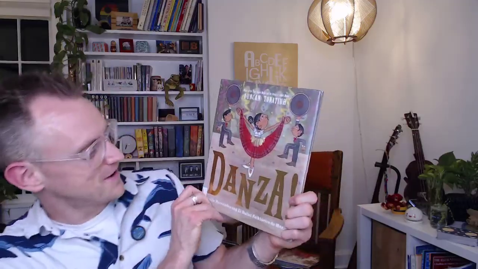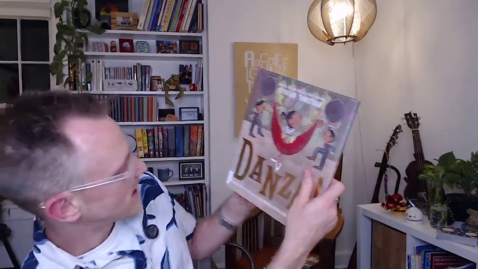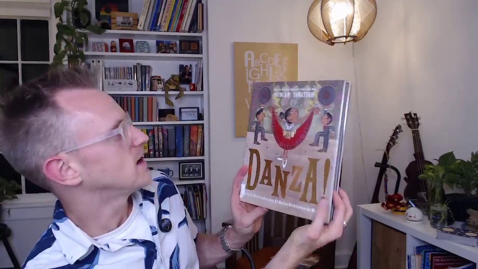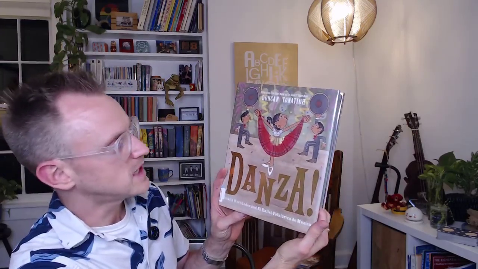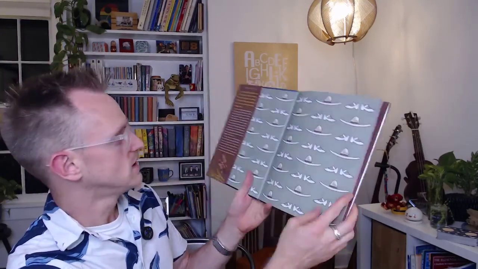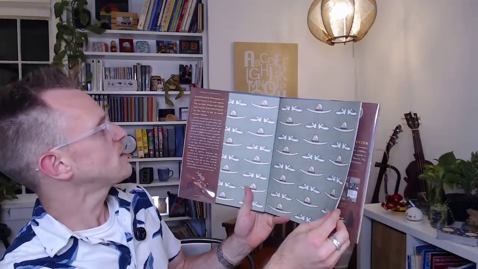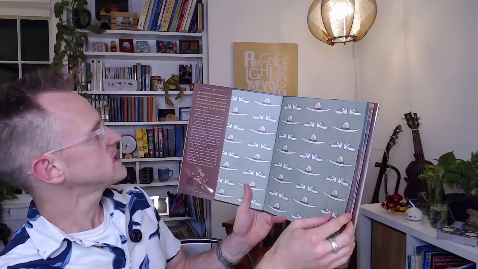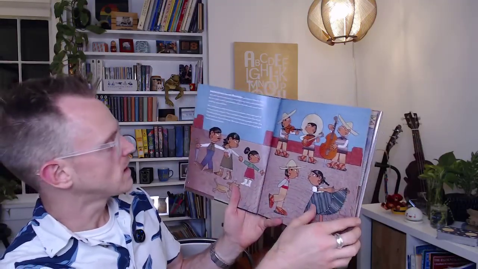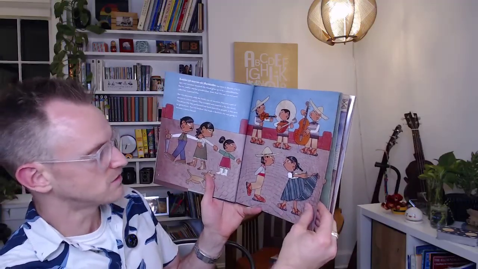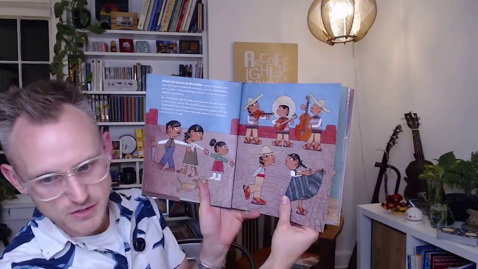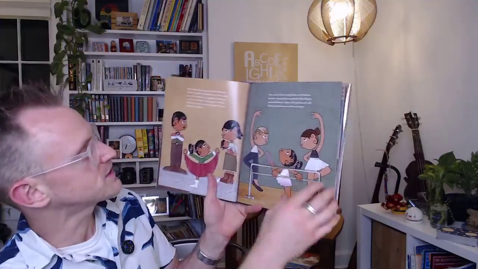some extras in there. Speaking of dance, let's go from Canada further south to Mexico. This one's called Danza by Duncan Tonatiuh. So this is about Amelia Hernandez, and I love the art in this one. It just reminds me of so much cool folk art that I've seen over the years.